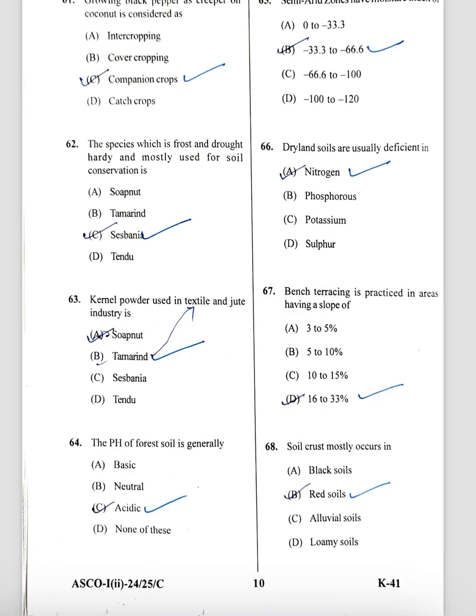Then coming to growing of black pepper as creeper on the coconut, so it is called as companion crop. Then the species which is frost and drought hardy, most used for soil conservation practices, so it is sesbania. It is a leguminous one, and it is also drought hardy and mostly used for soil conservation practices. Then coming to kernel powder used for textile and jute industry, it is tamarind.